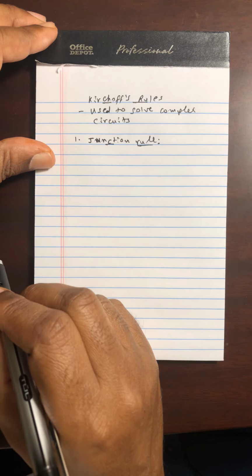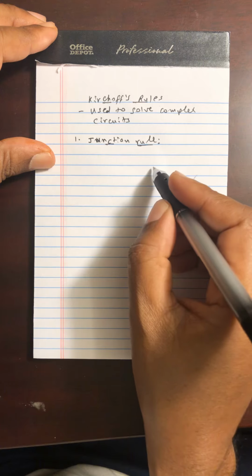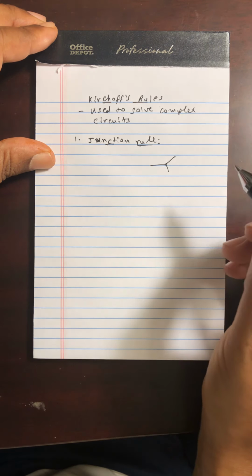This one says the sum of all the currents at a junction is 0. So let's define what we mean by a junction. A junction is a point where two or more wires meet.